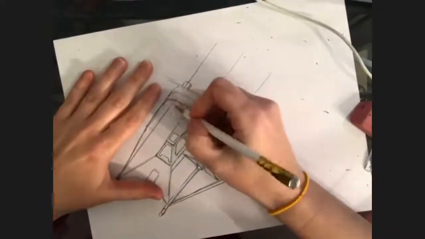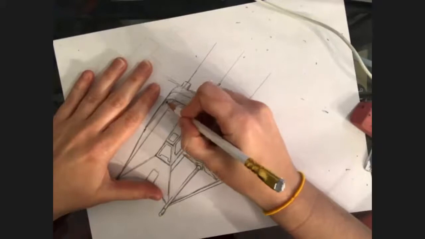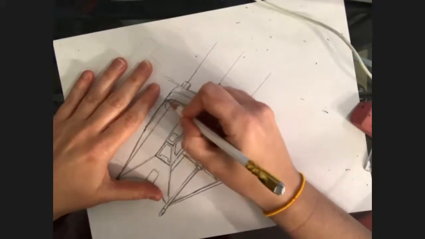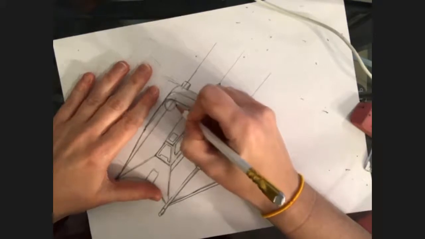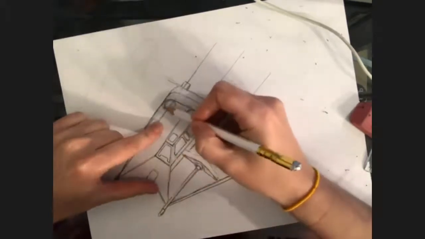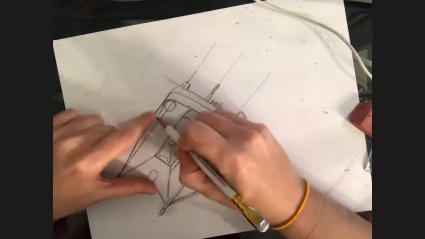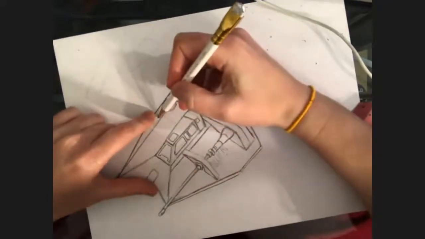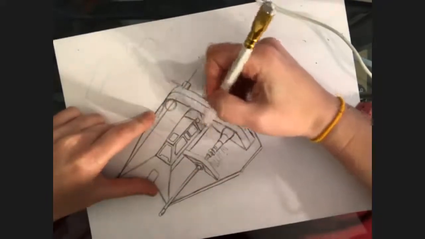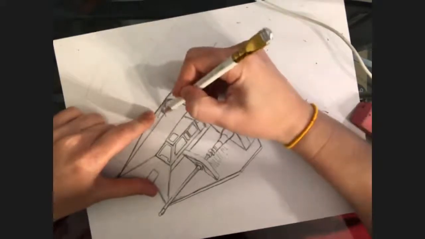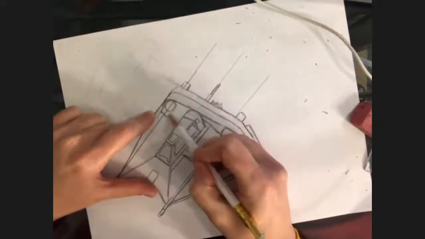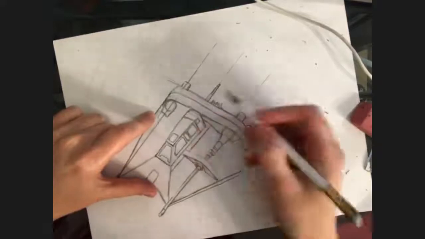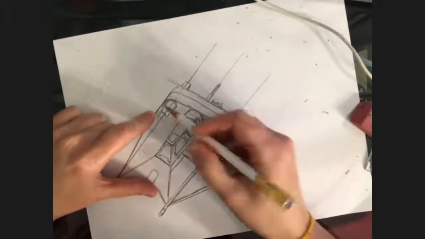Okay, so this one, I'm going to draw the circle, but obviously I'm not going to keep the whole circle there. Conical coming down to, I want it to be symmetrical. So even if it doesn't look exactly like the picture, I want it to look like the other side.